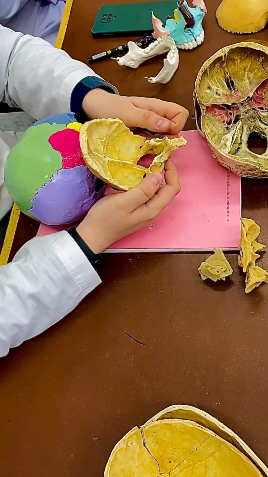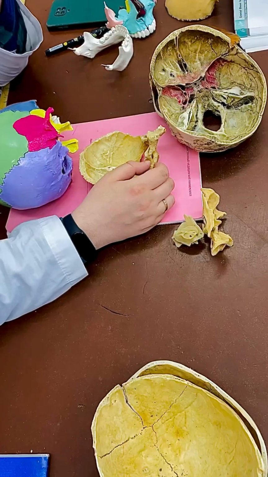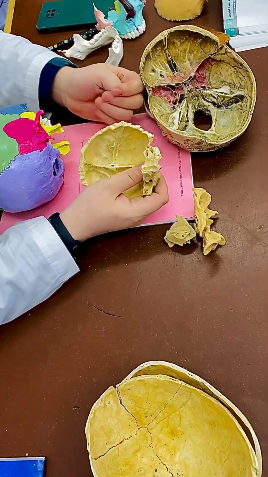Different humerus muscles. If you were studying the muscles of the back, you should answer me this question. Spinalis, for example. Splenius capitis muscle.